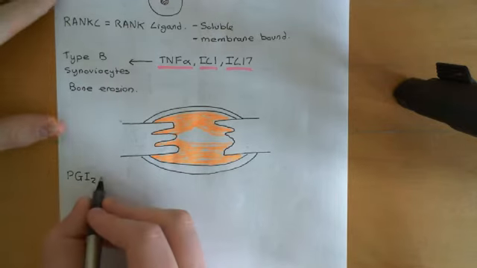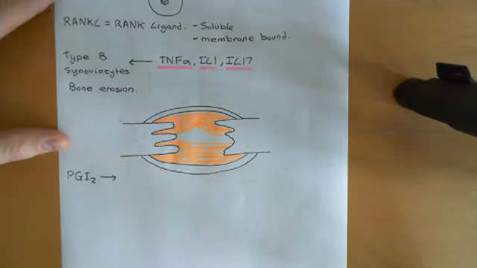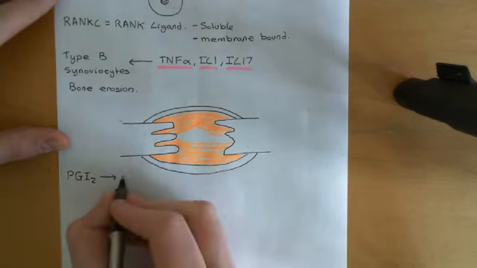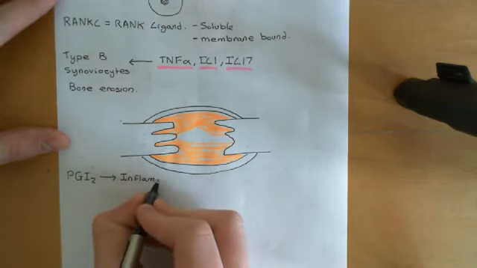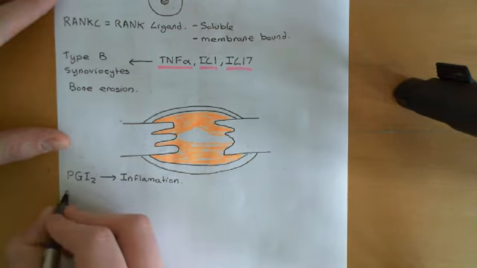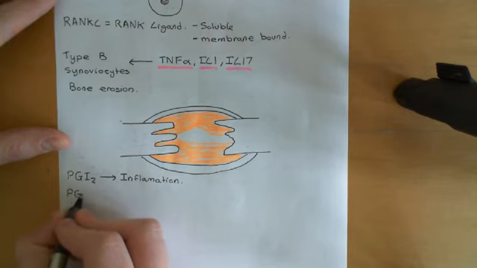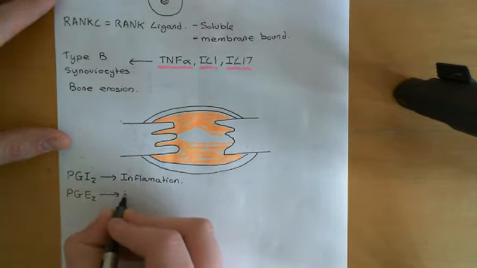Okay, and that's one of the key parts of the inflammatory response. So in fact, the prostaglandin I2 that the synovial macrophages are producing directly is also going to contribute to the continued inflammatory response, basically. So this is going to contribute to inflammation. Meanwhile, prostaglandin E2 that's also produced is going to contribute to pain, basically.